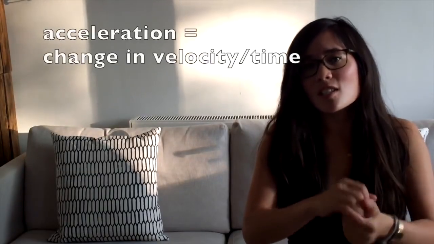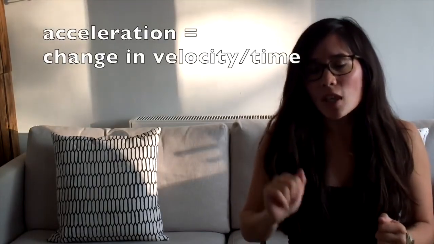Now we need to touch on a separate point, which is that the object travelling at a constant speed is also accelerating. And that's like, what is she saying? How can it be travelling at a constant speed but also accelerating? Because acceleration to me means speeding up. No, we need to look at the technicalities of what the word acceleration actually means. Acceleration is given by the equation: change in velocity over time taken.